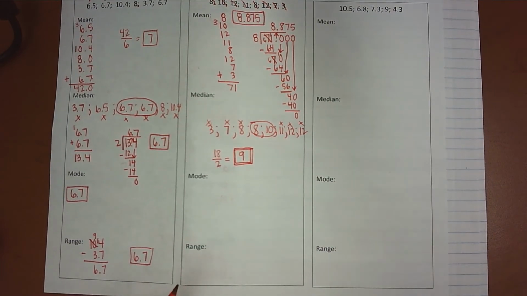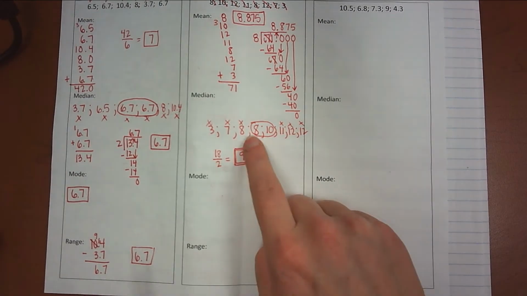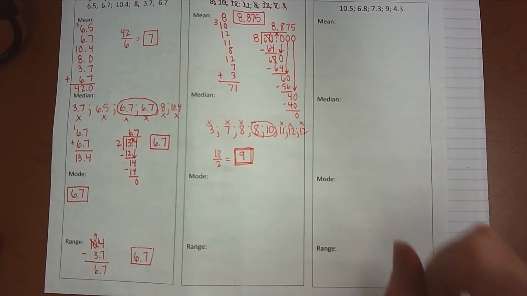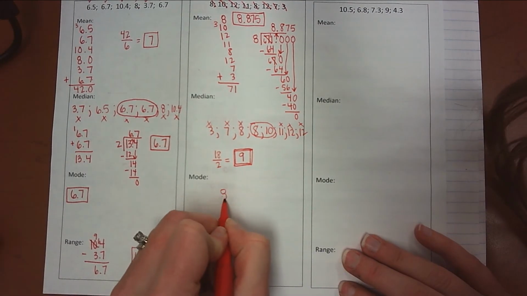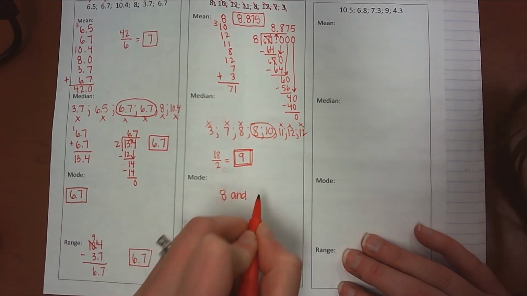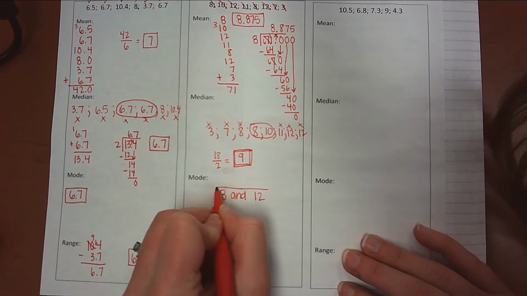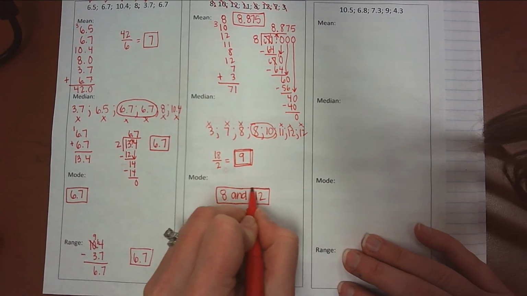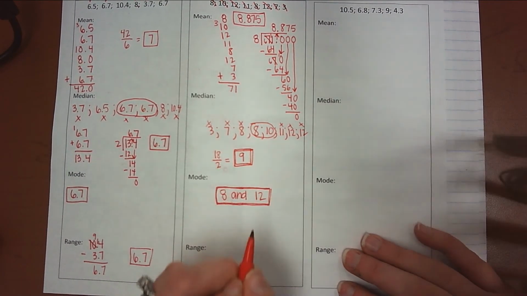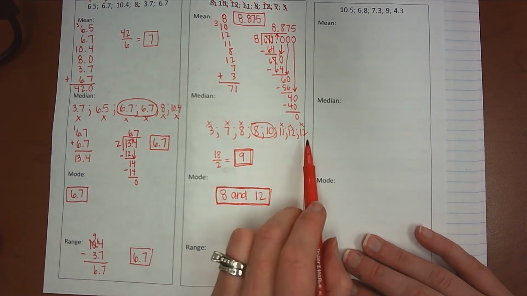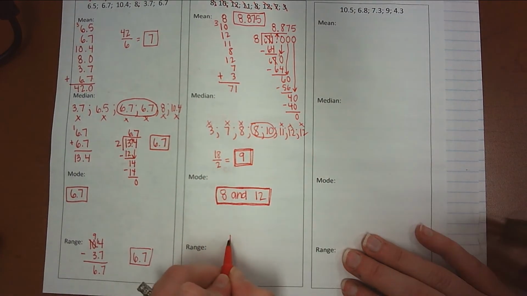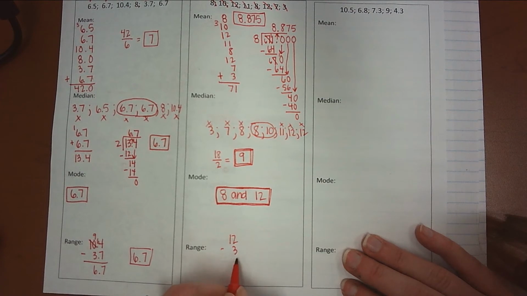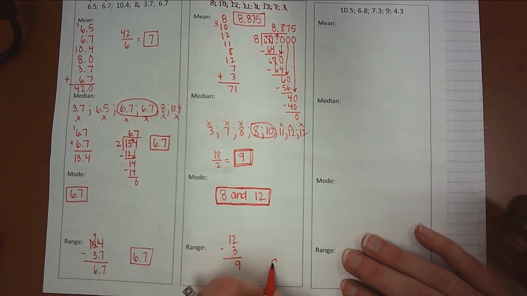Mode, remember, we can have 1, we can have 2 or more, or we can have none. In this case, 8 occurred twice and 12 occurred twice, so we have 2 modes. We have 8 and 12 are both my modes. And finally, range is my biggest minus my smallest. So we've got 12 minus 3, and that gives me my range of 9.